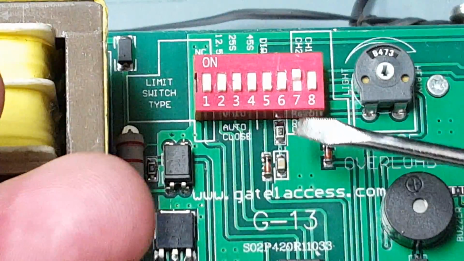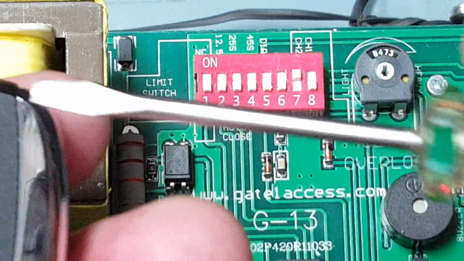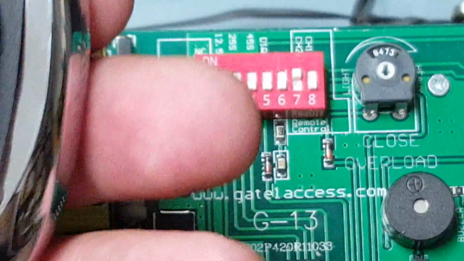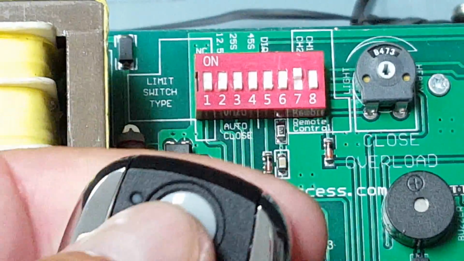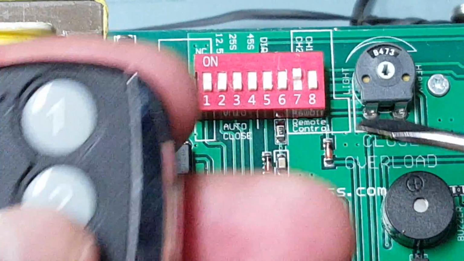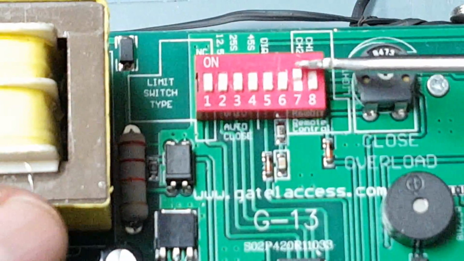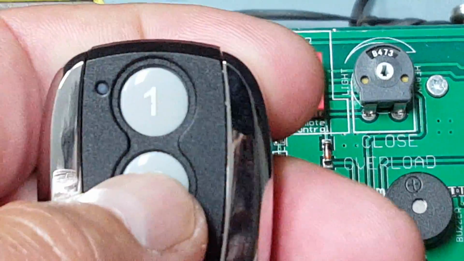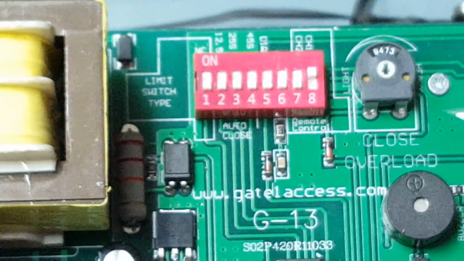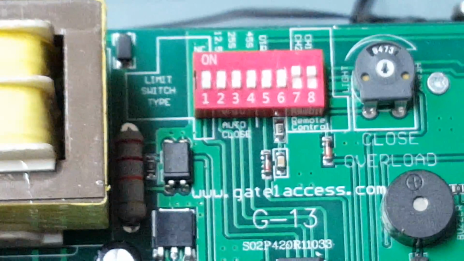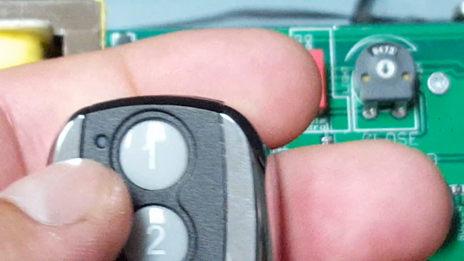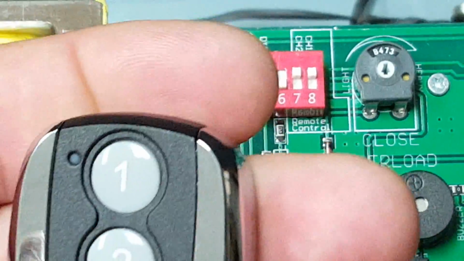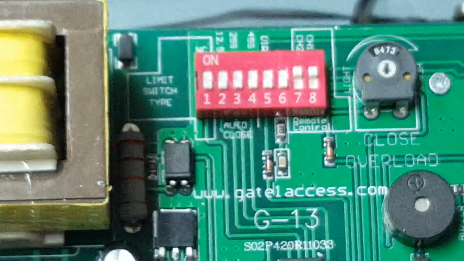So say, for example, you want channel number 1 to work. You would set dip switch number 7, like so. If you want channel number 2 to work, you would just turn that one off and then set channel number 2. If you want both of them to work, you would just set both of them to work. And that's how that is done.